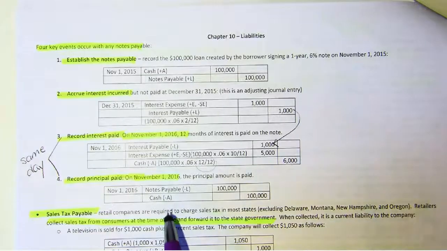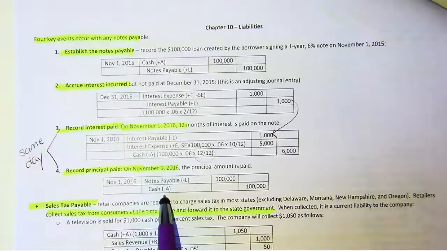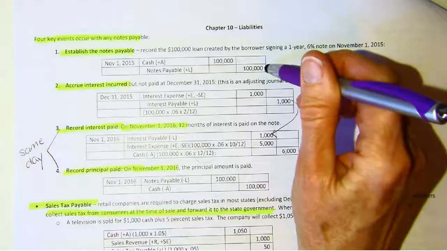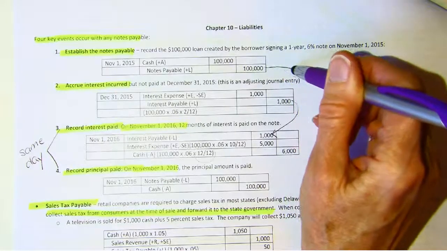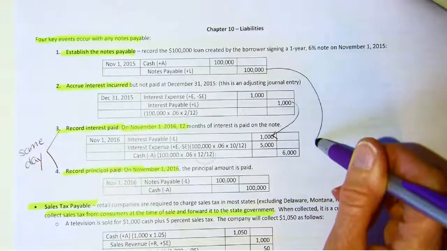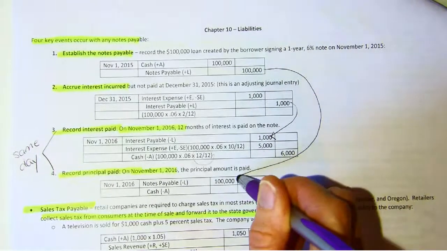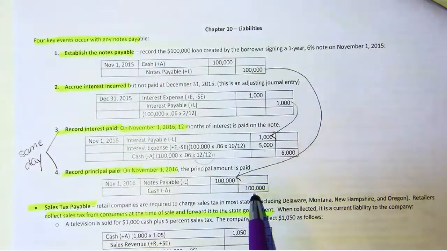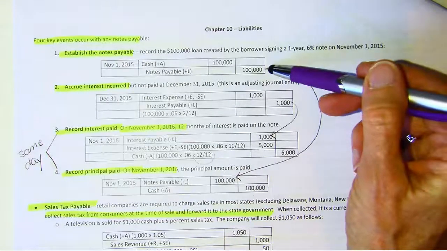Then we record the payment of the note. So we take this notes payable that we originally credited, and when we pay it off, we reduce liabilities by debiting them. So we debit notes payable and we credit cash. The opposite of when we establish the note.